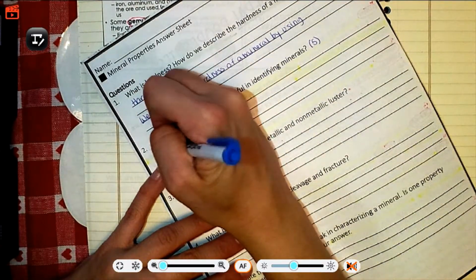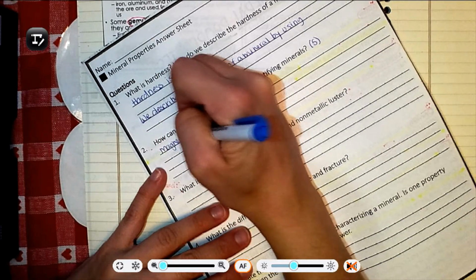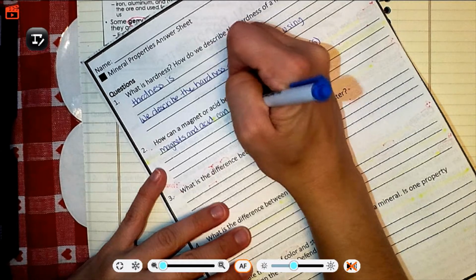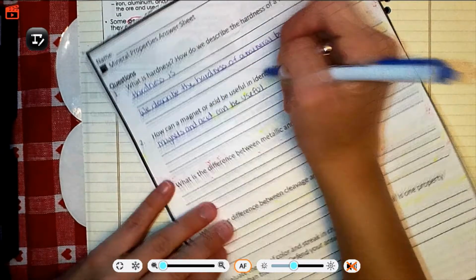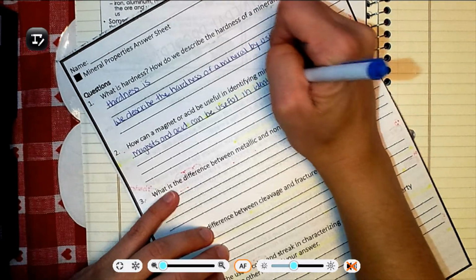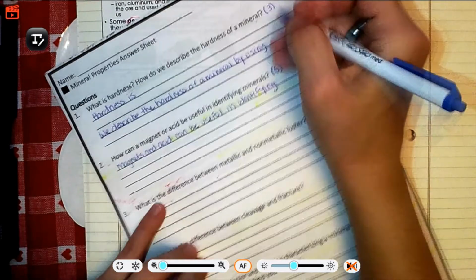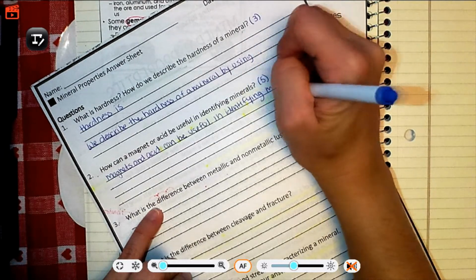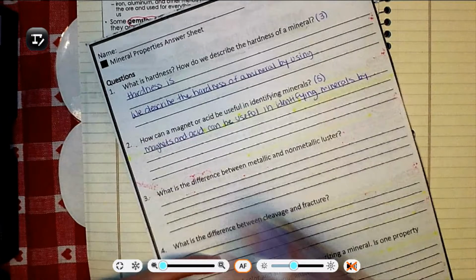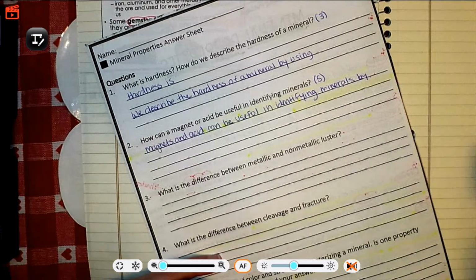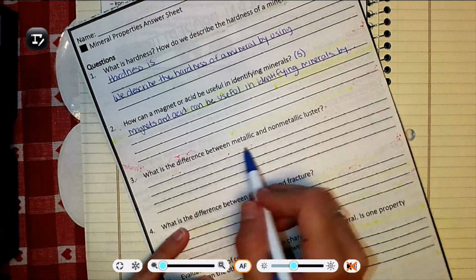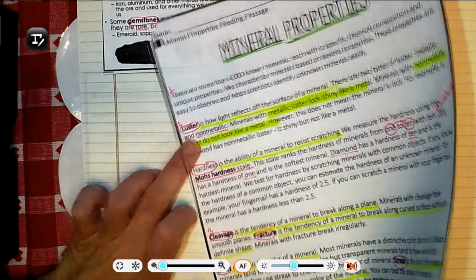So magnets and acid can be useful in identifying minerals by... make sure you finish that. If I see your paper done and it looks like mine where you didn't finish any sentences, I'm going to be very upset. Okay, what is the difference between metallic and non-metallic luster? That is from paragraph 2.